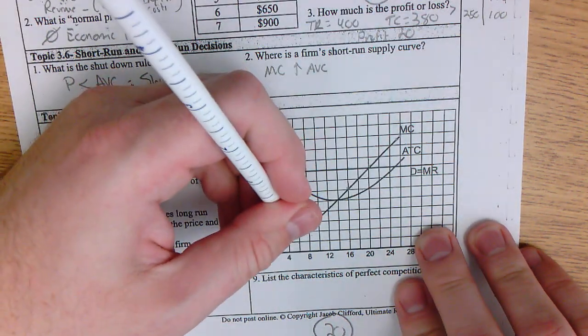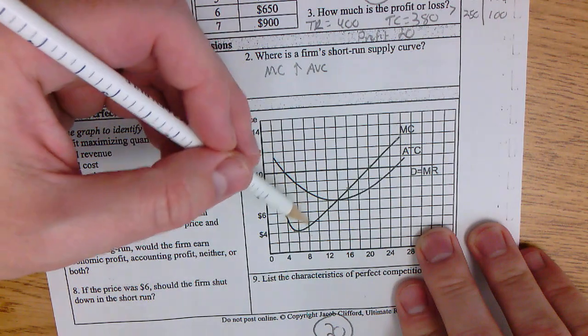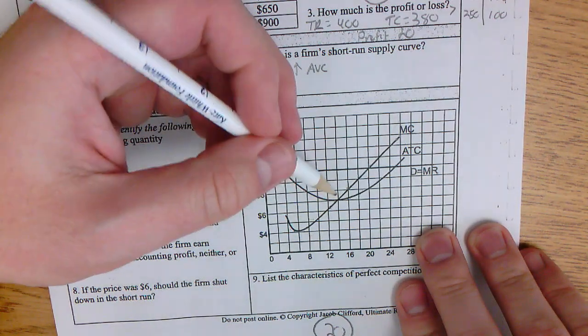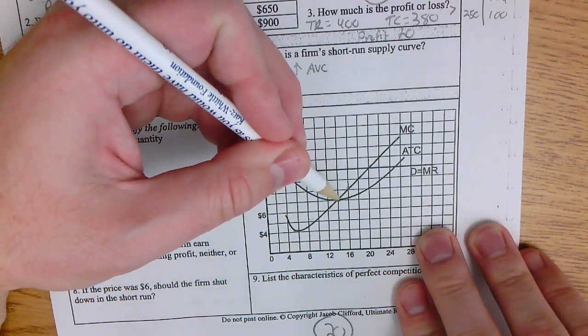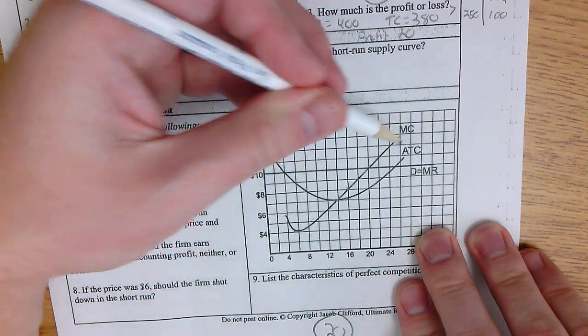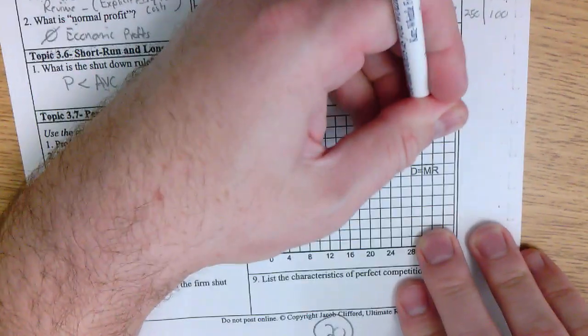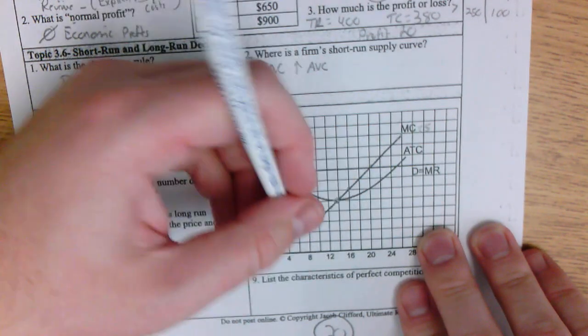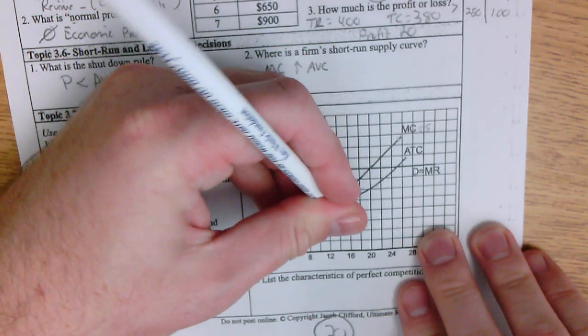So we wouldn't produce at $4, we wouldn't produce at $6, but we would produce at $7. We'd start at $7 and we'd go up from there. We'd produce at 7, 8, 9, 10, 11, all the way up. So this marginal cost curve would be our supply curve above wherever the average variable cost is.